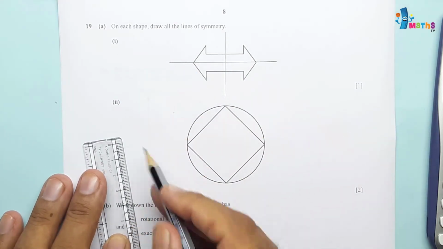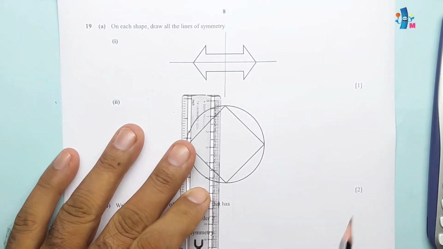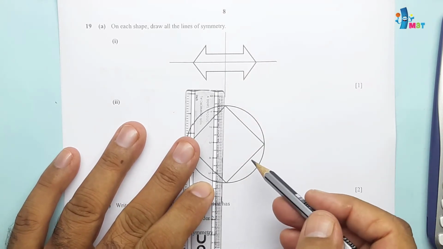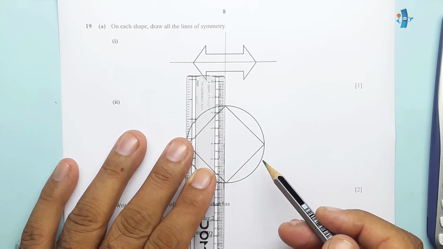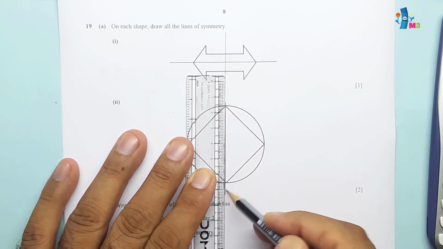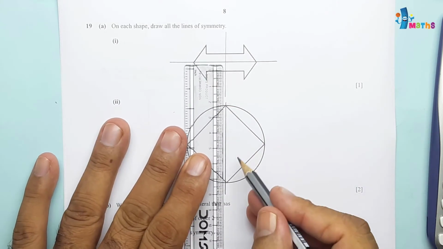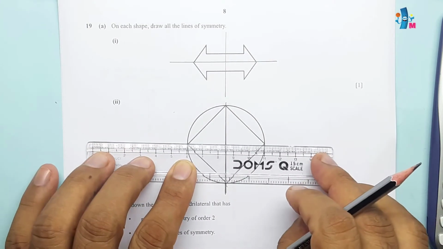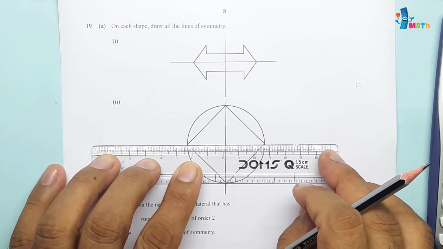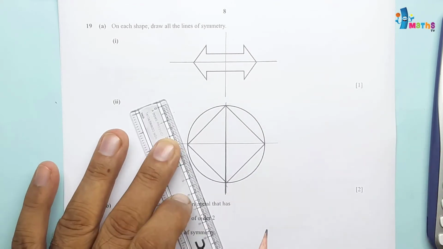So there are two lines of symmetry which we can draw for this shape, part 1, and for the second part also we have to draw. So one will be this line of symmetry. You should be accurate in drawing this one, and second line of symmetry we can draw over here.